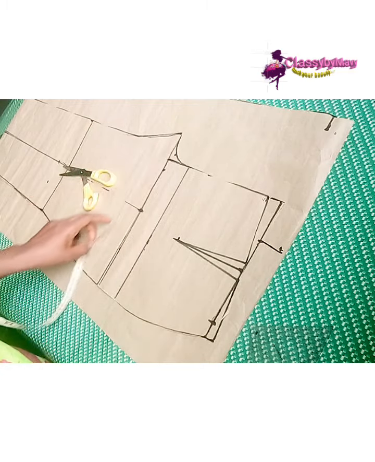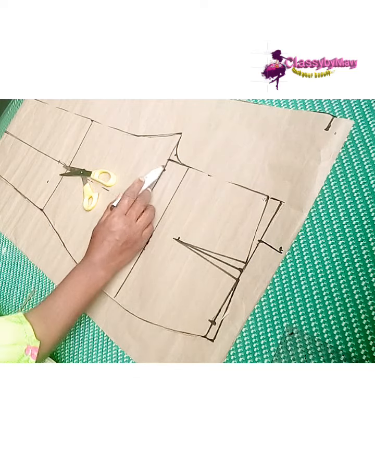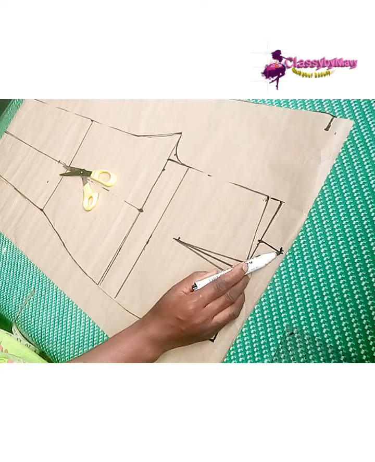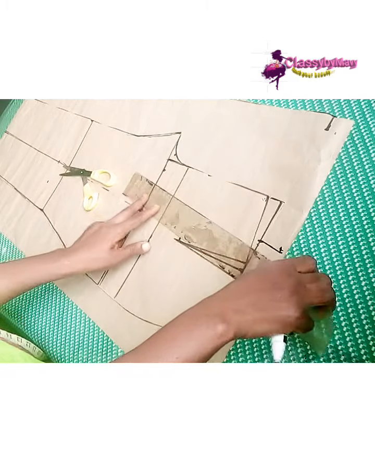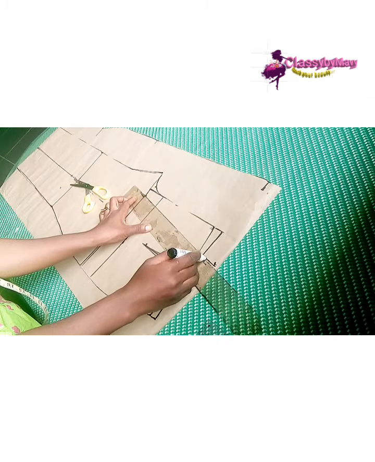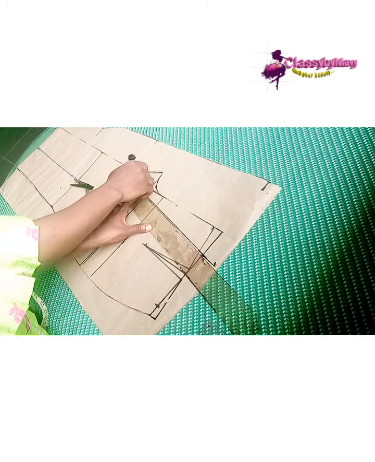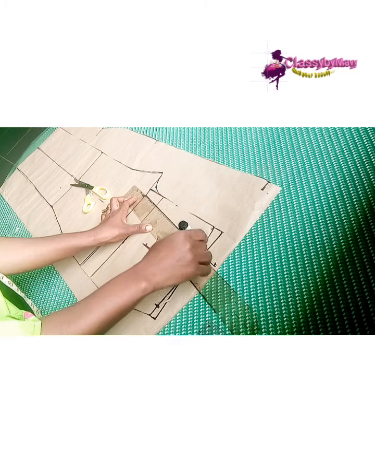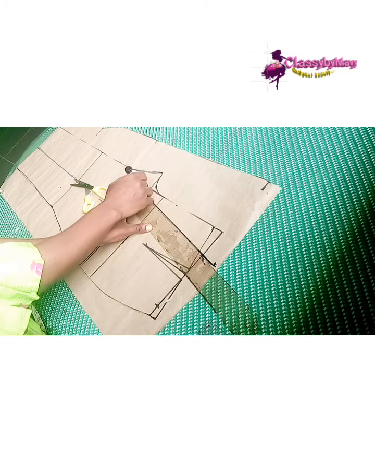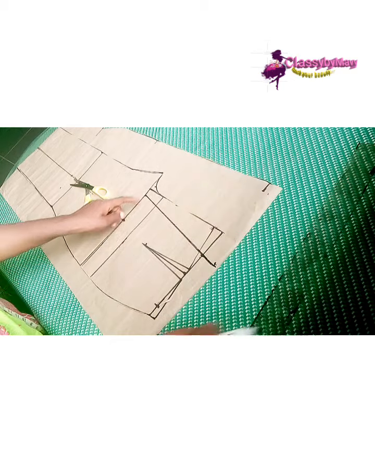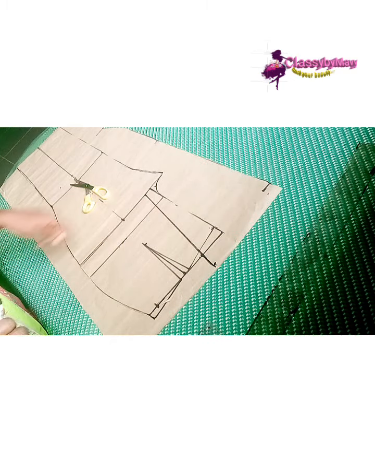Then it's time to connect this 1 inch to this very point we marked upwards. So you just connect it like this. Can you see? So we have this line now for the back.